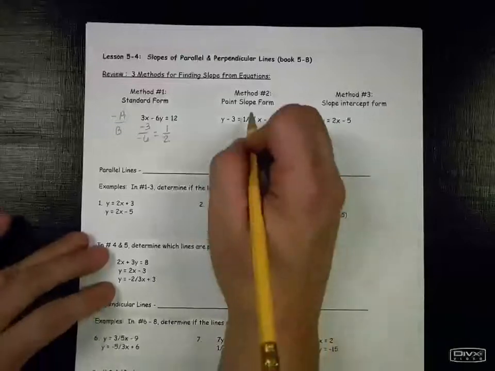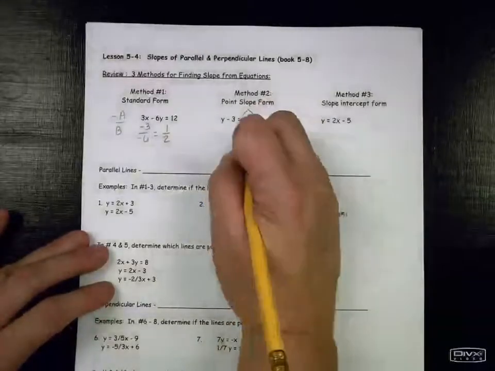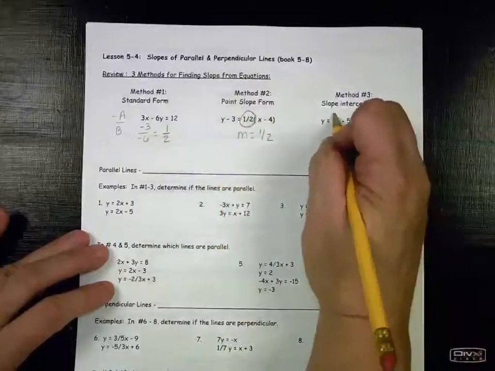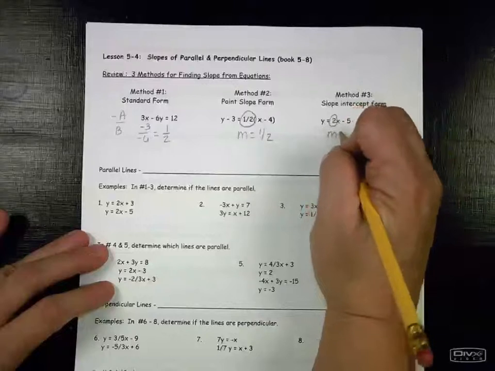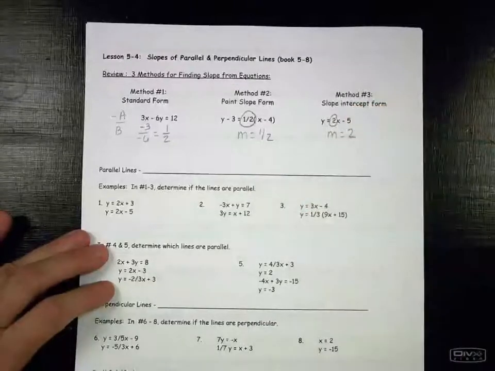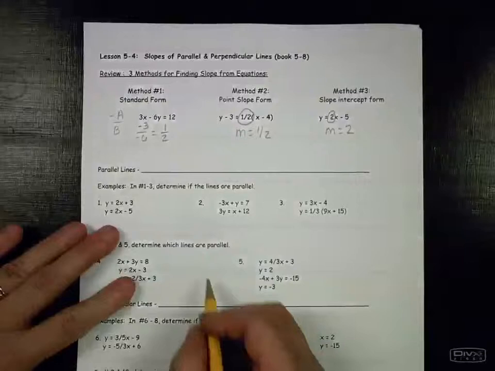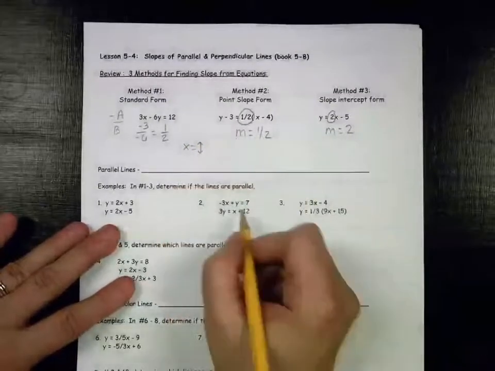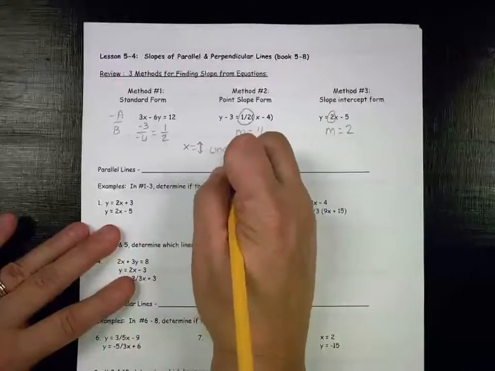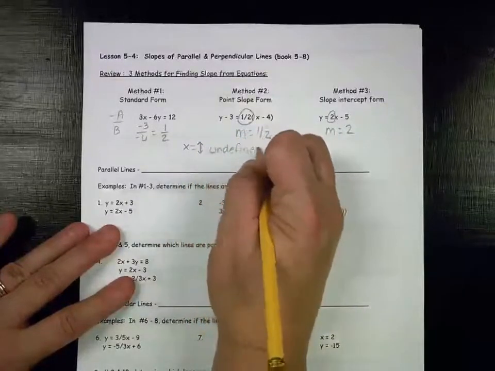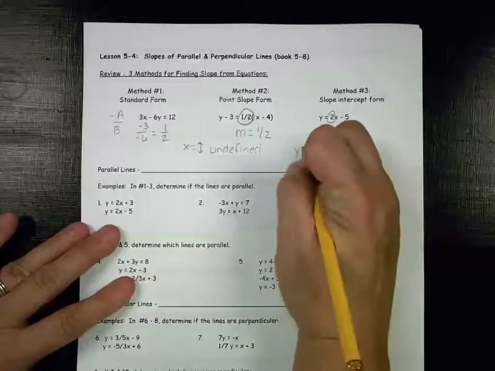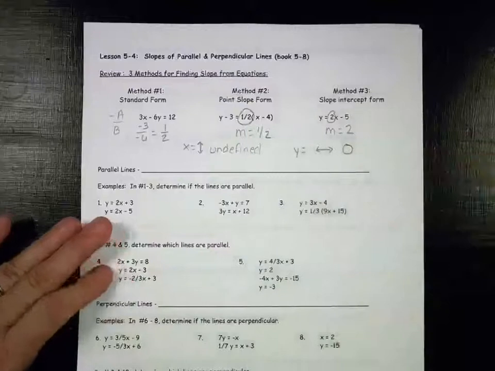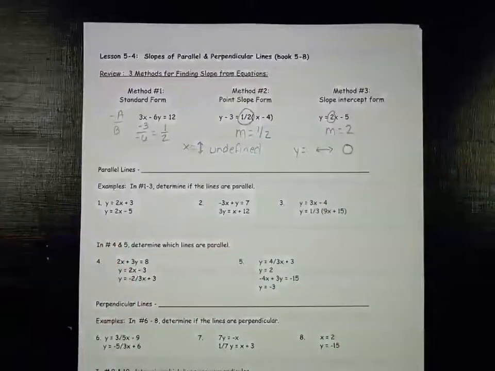Second one, point slope form, is 1/2. So your slope here is 1/2. And the last one, slope intercept form, your slope is 2. And let me put two more reminders in here. X equals is a straight up and down line, which has undefined slope. And y equals is a horizontal line, which has a slope of 0.